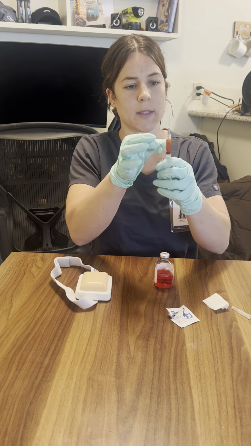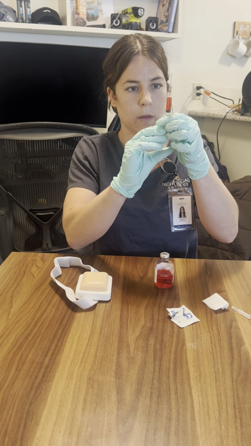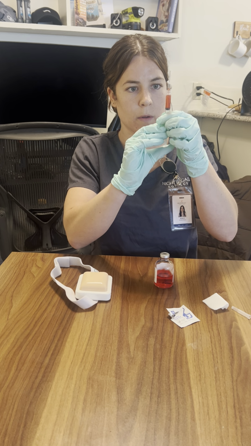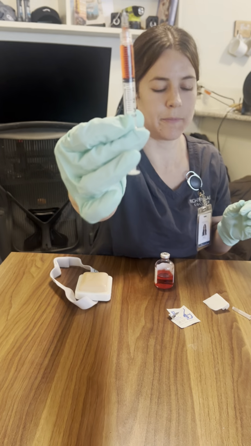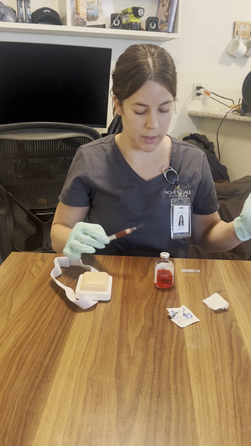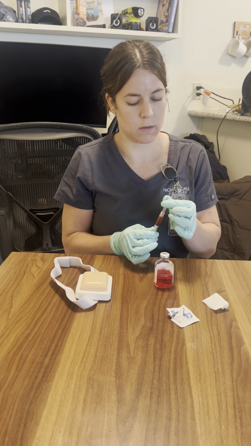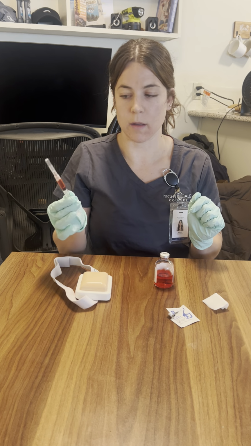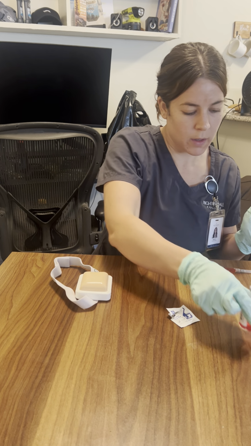After I've done that, I'm going to tap to get rid of the air bubbles. And I'm going to confirm. So 1.5. Since I need to get the patient prepped, I'm going to carefully recap the needle by scooping it. I will write the medication and the dose and set it to the side to get prepped.